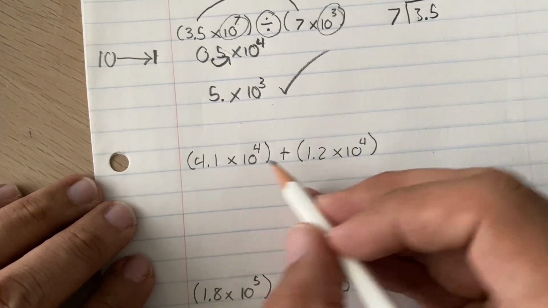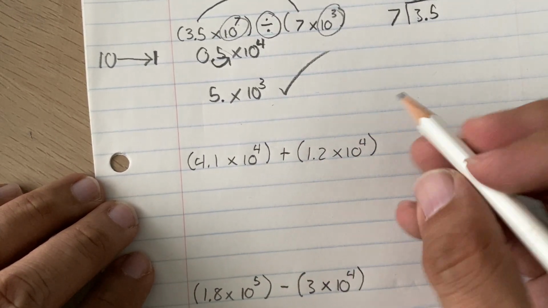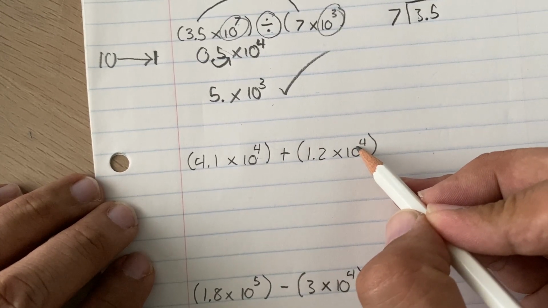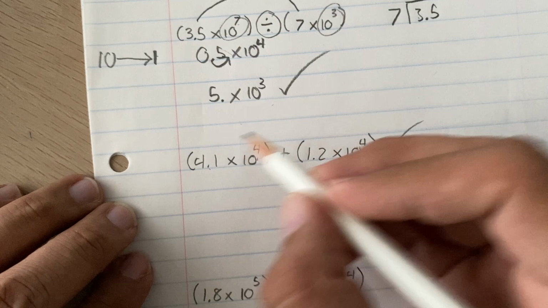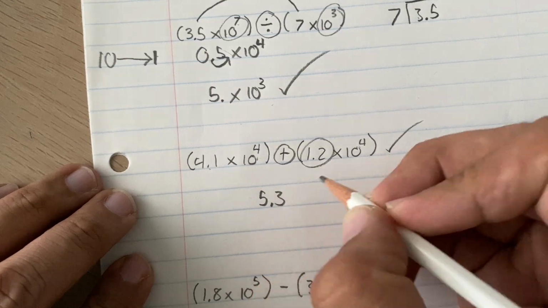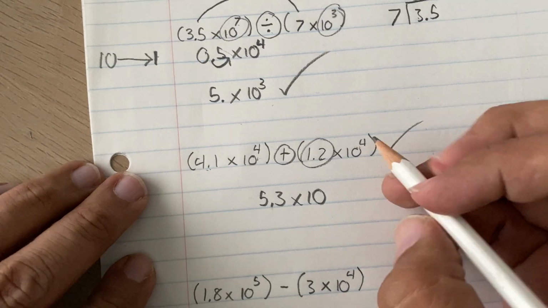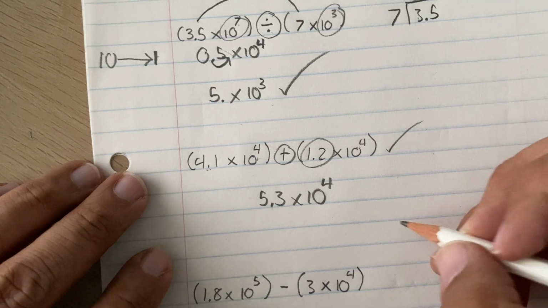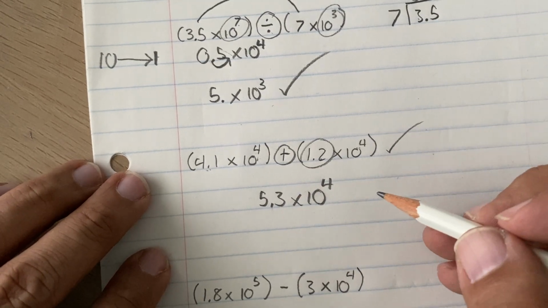Now let's do one that's adding. If you are adding, there is a rule before you can begin. Same rule for subtraction. If you're adding or subtracting, these two have to be the same before you start. Are they the same? Yes. So then I can begin. 4.1 adds with 1.2, causing it to be 5.3, because I added this and this. I still have times 10 because we're writing something in scientific notation. And then the 4 stays a 4. And that's it. Okay? If everything's set up, adding scientific notation is very, very easy.